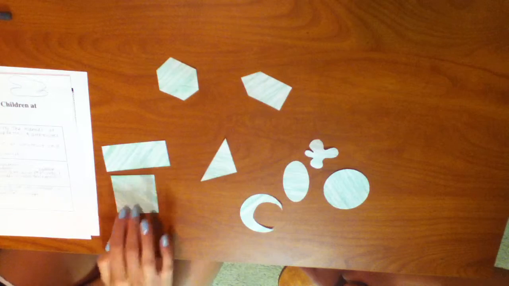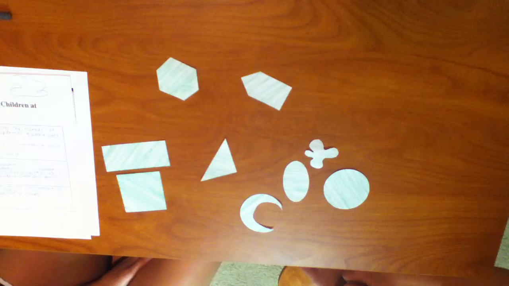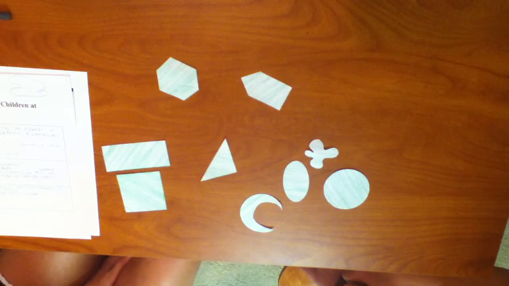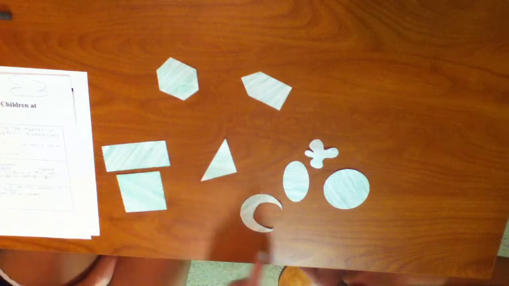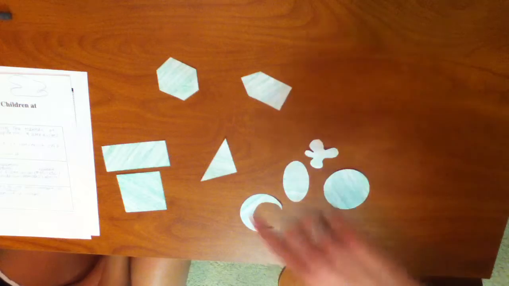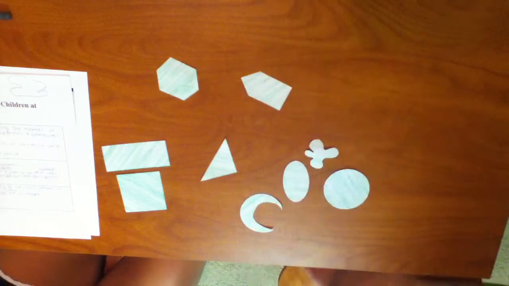So what if I told you to group it by another property? What's one that we talked about a little bit that you could think of? Vertices. So what's a vertice? Can you point to a vertice for me? It's like the corner. Good. Of the shape, where 2 sides meet.